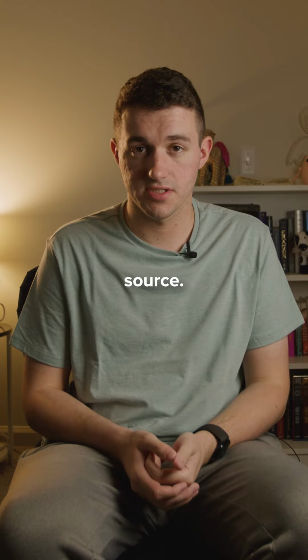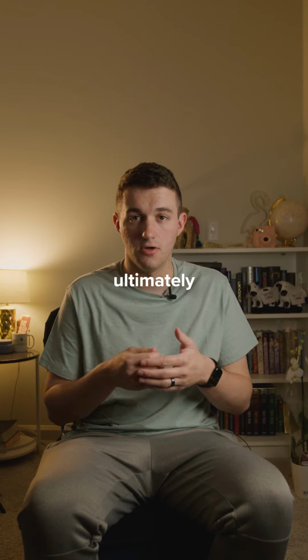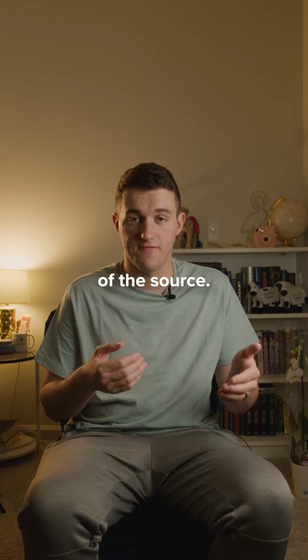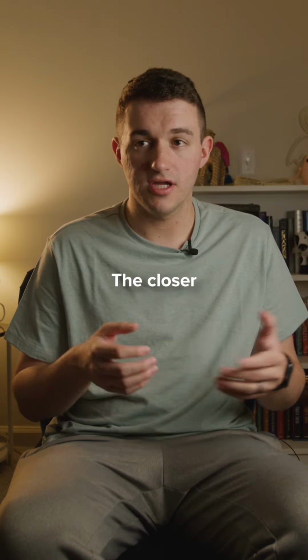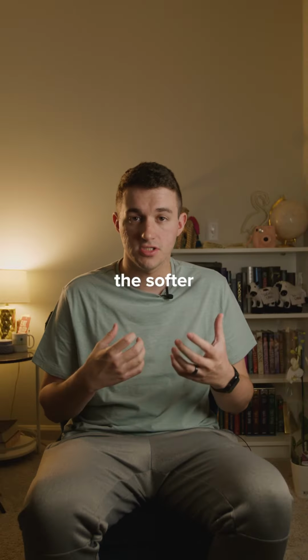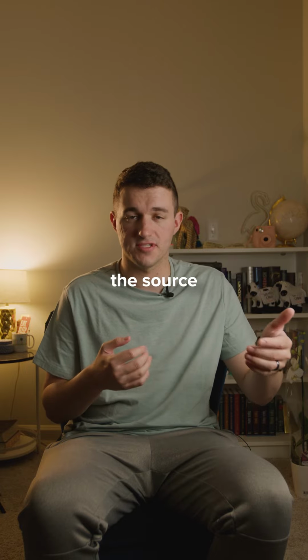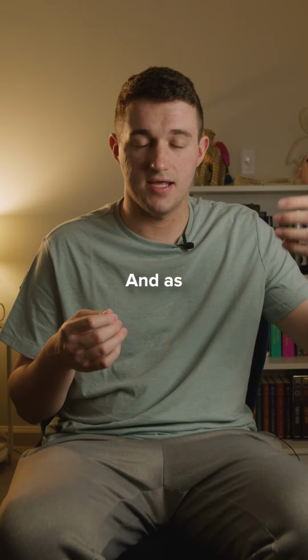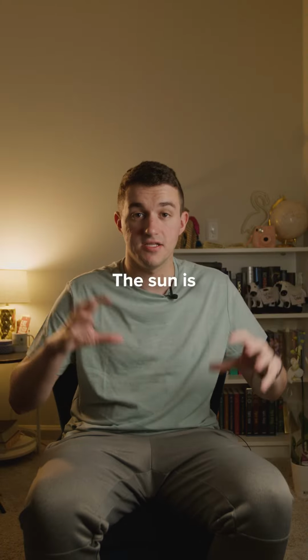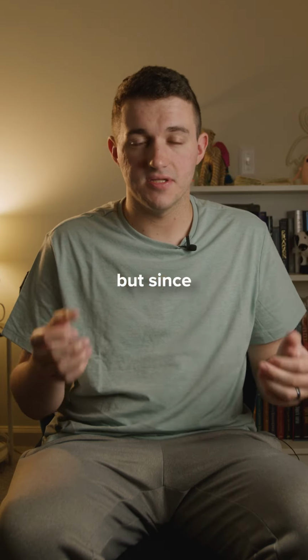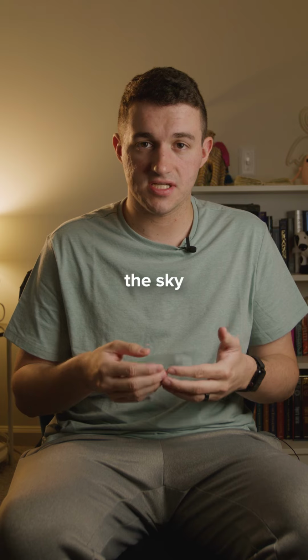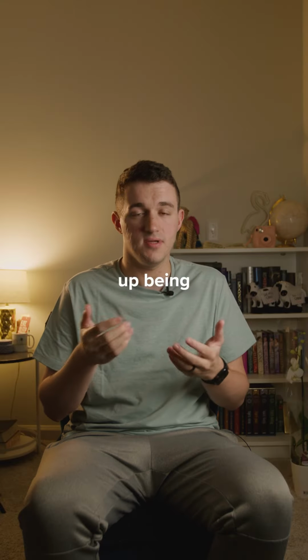Now, the size of the source is related and ultimately dependent on the distance of the source, and that is the second variable. The closer the source of light is, the softer the light will be. And the further the source of light is, the smaller it will be, and as a result, the harder the light will be. The sun is very large if you're right next to it, but since it is such a small portion of the sky and is so far away, it ends up being a hard light source.